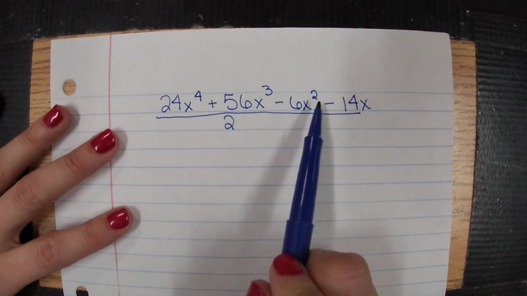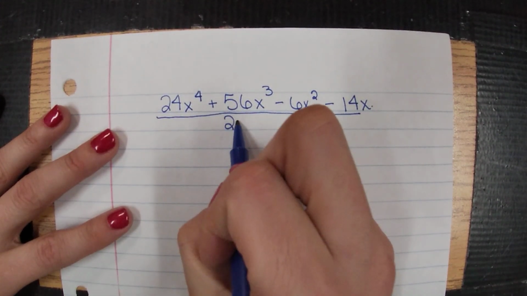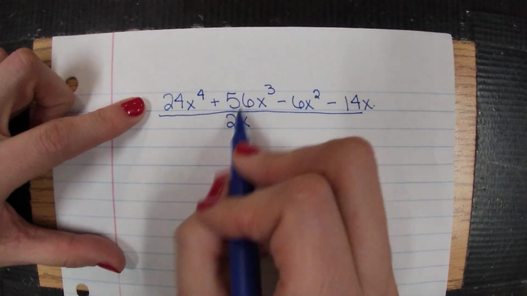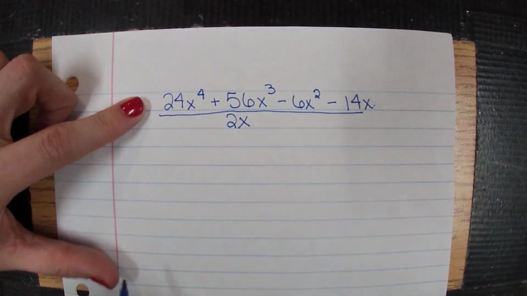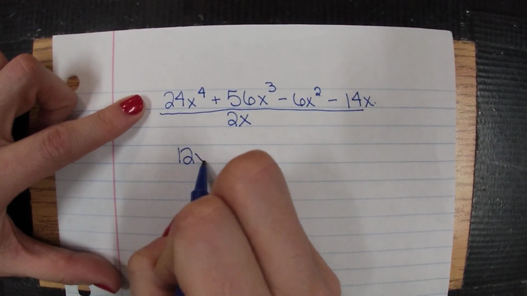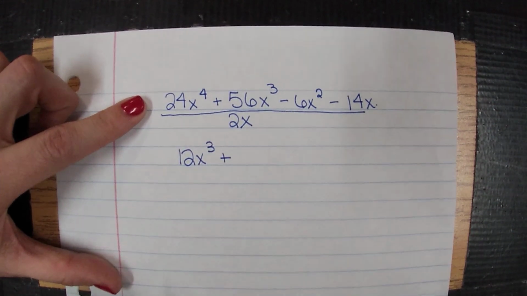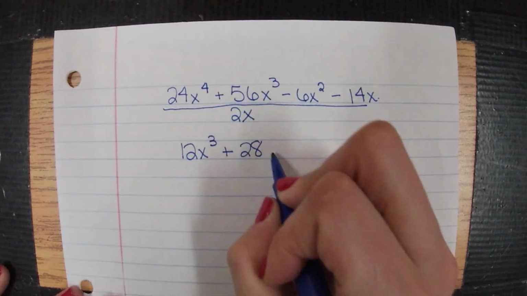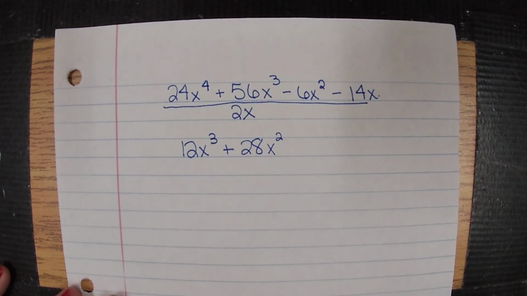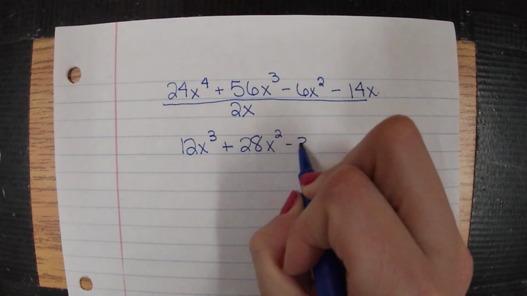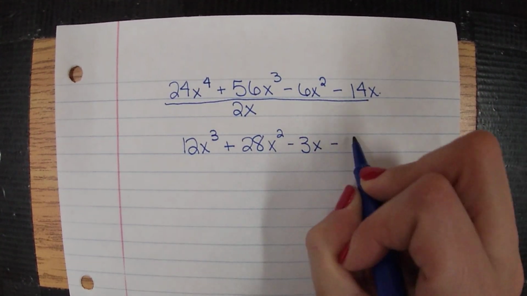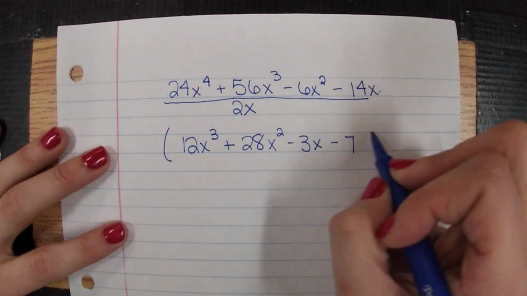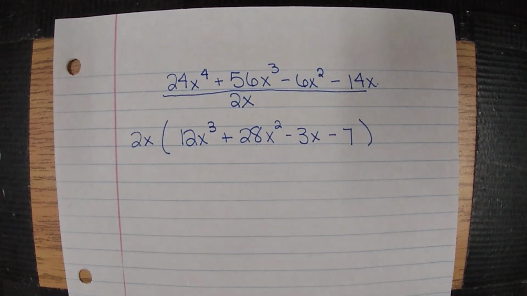Okay, do they all have the variable? Yes, so we can pull out a GCF of 2x. When I start dividing, I'm dividing each of these. All 4 terms are getting divided by that 2x. So we'll get a 12x to the 3rd plus 28x squared minus 3x minus 7, right? These x's cancel. Okay, and so now I'm here with this GCF out in front.